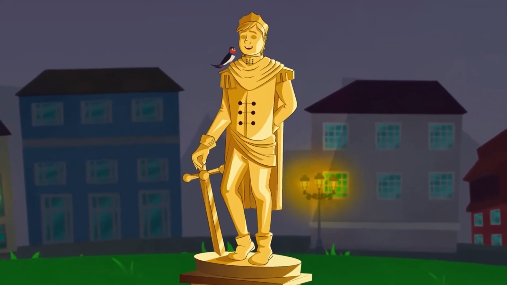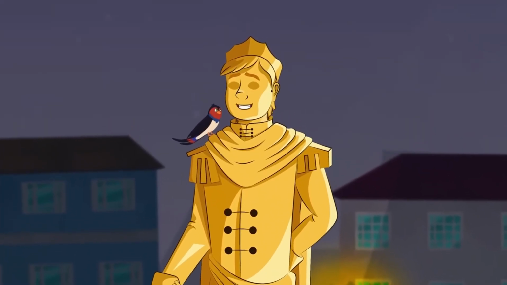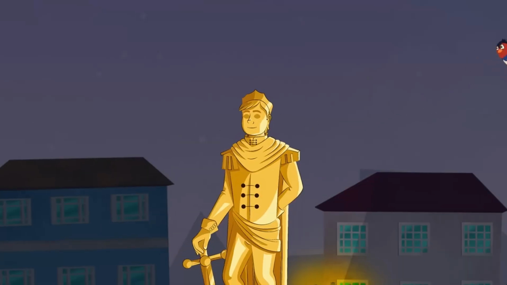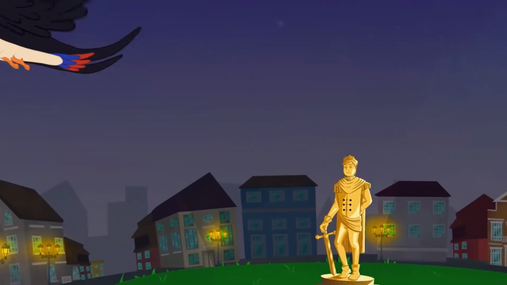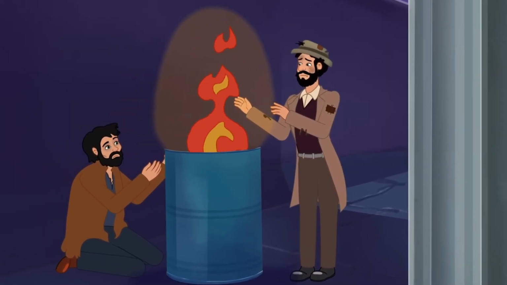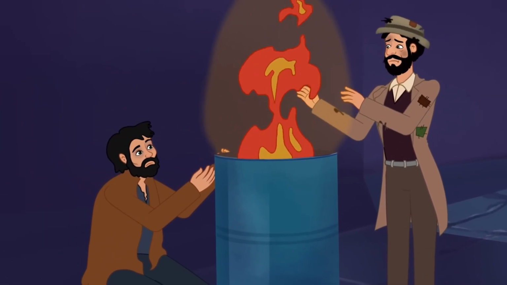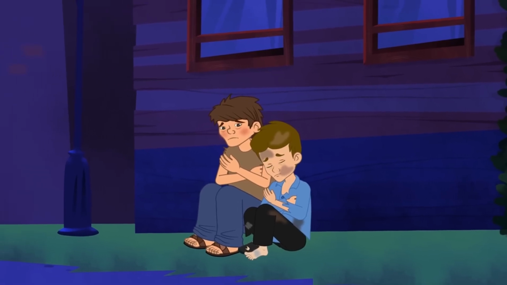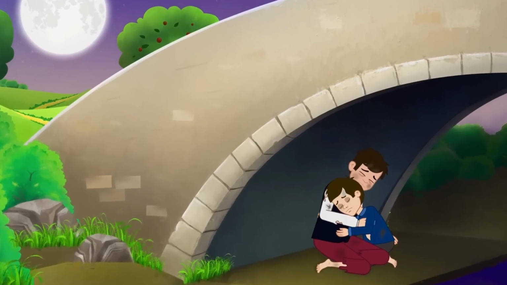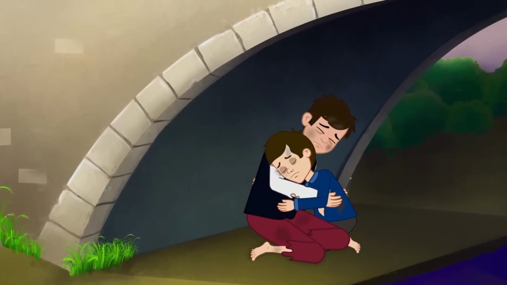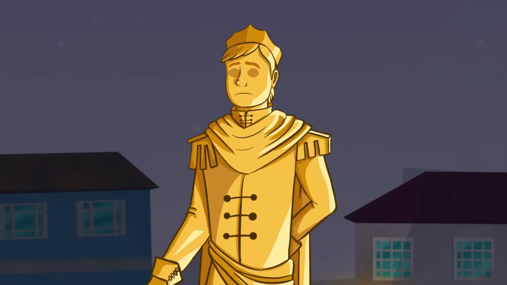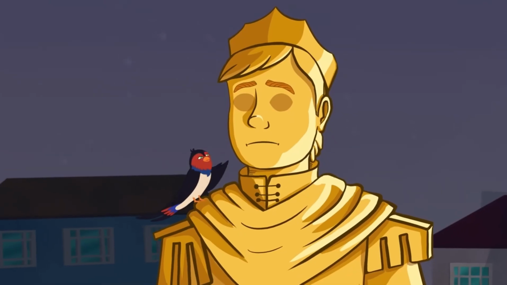The prince asked the swallow to fly over the whole town and inform him about all that was happening. The swallow flew over the town and saw that while the rich people were sitting in their warm houses, the poor were trying to light a fire in the cold to get warm. When she went into the dark alleys, she saw the weak faces of hungry kids. Under a bridge, she saw two little kids sleeping on each other's laps and trying to warm each other up. Then she went back and told all about it to the prince.